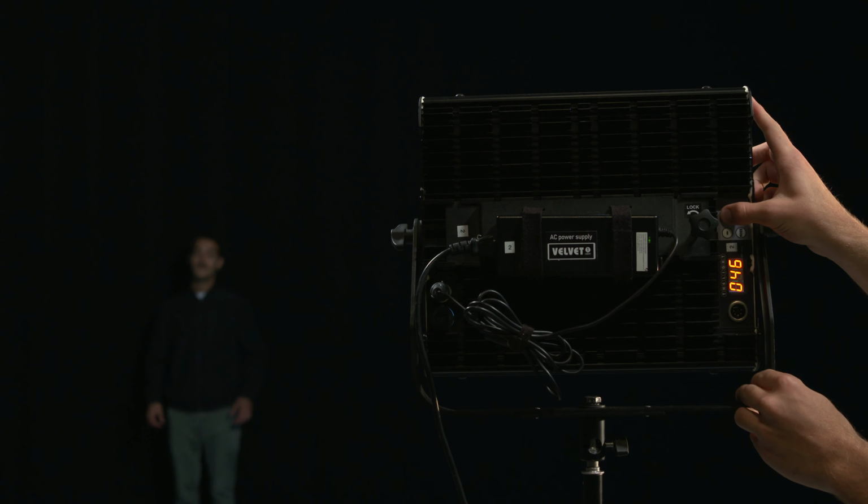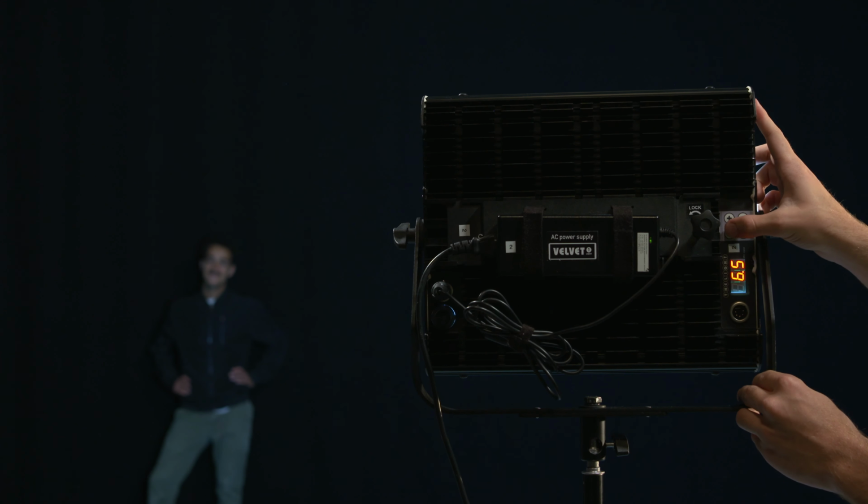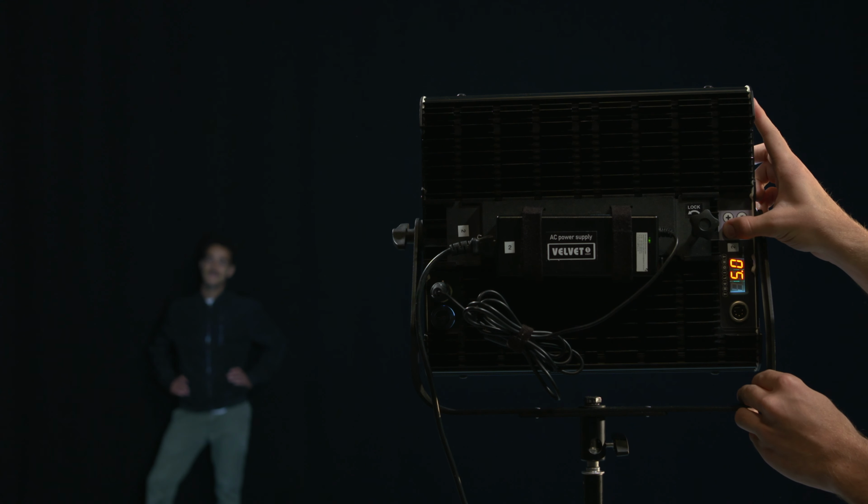Light output ranges from 0 to 100, and the color temperature from 2.7 to 6.5, meaning 2700 Kelvin and 6500 Kelvin.